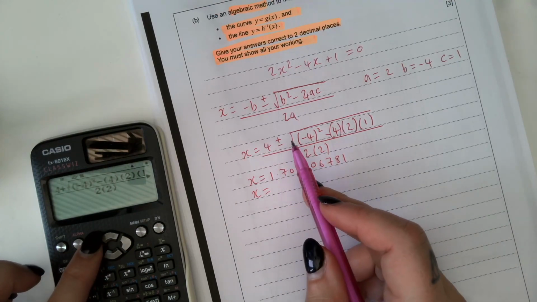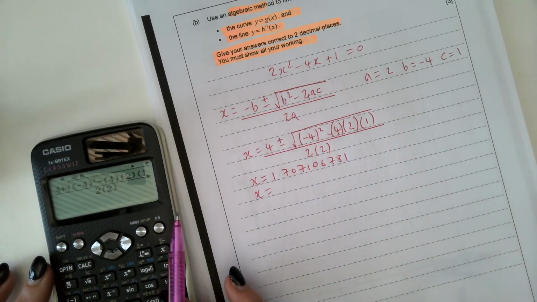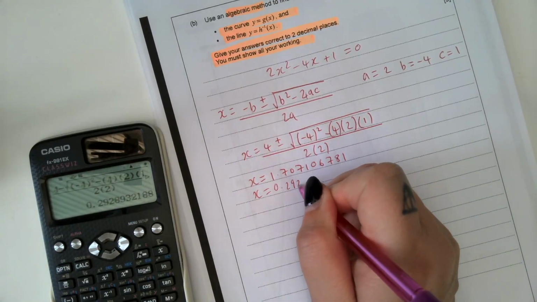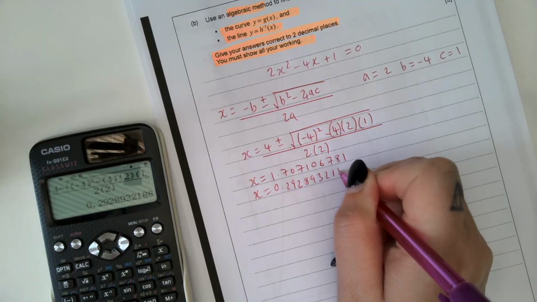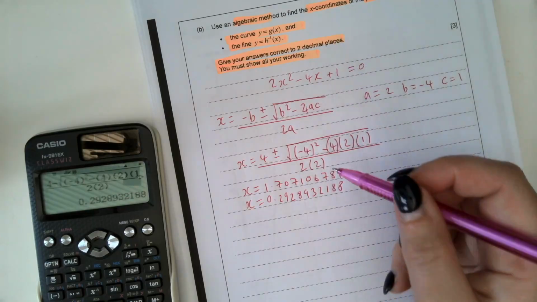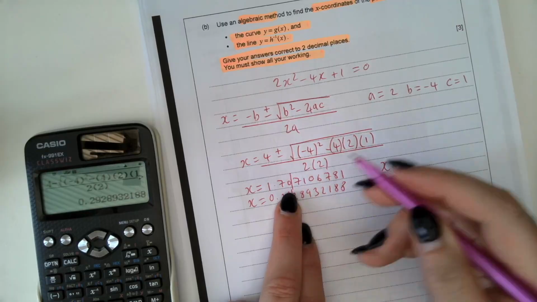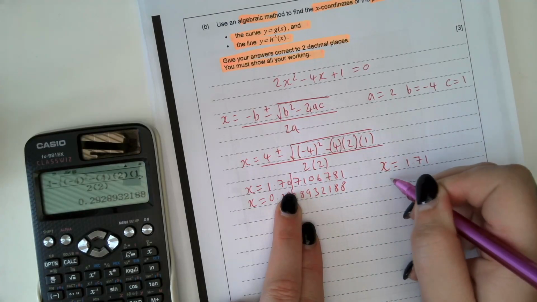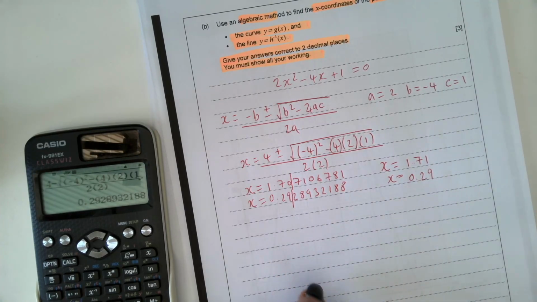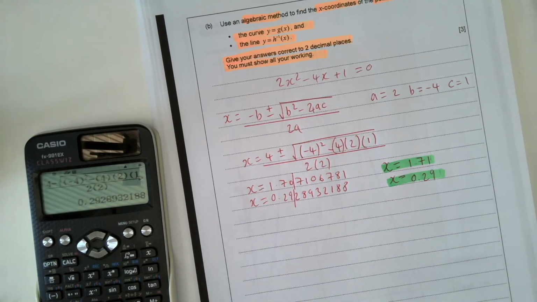But I also need to put it in as a minus. So I'm going to go up, and instead of this plus, I'm going to change that to a minus. So x also equals 0.29289321888. So it wants my solutions to 2 decimal places. So I'm interested in 2 decimal places. So this 7 is going to change that to a 1. So that's 1.71. That 2 isn't going to change that 9. So that's 0.29. So they are my solutions to 2 decimal places.